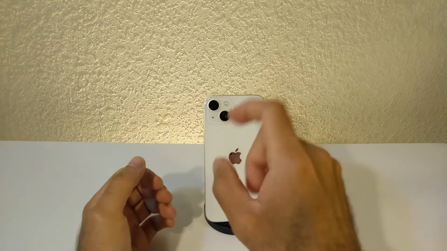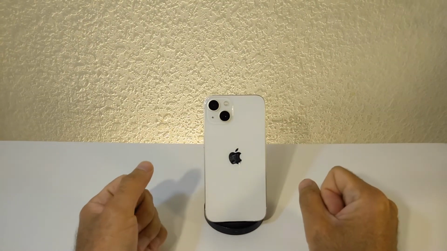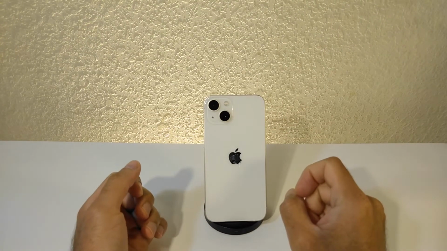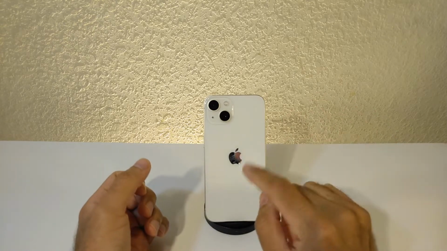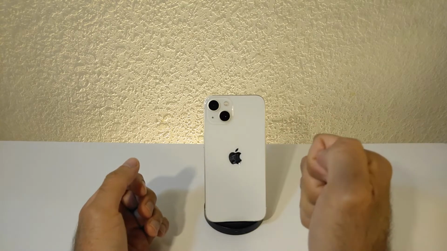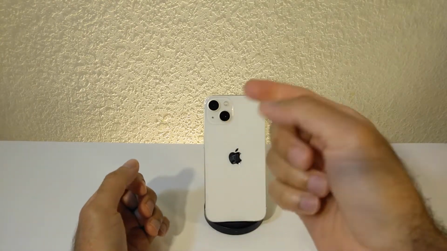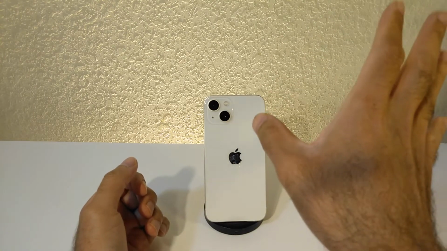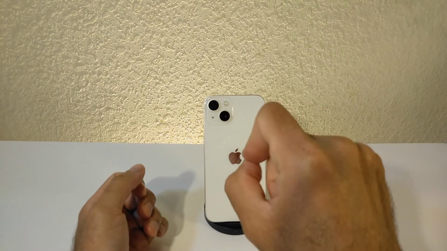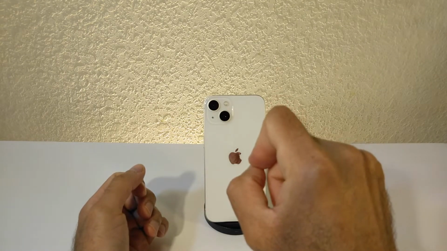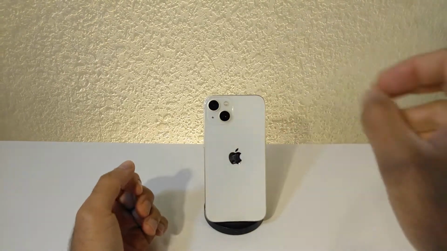I'd rather have a fingerprint reader than Face ID. So there are good things about it. If you're wearing a glove, like in the winter, or your fingers are wet, Face ID is a good thing. So there is a plus side to that. But for the most part, 99% of the time, Face ID is a bad thing.